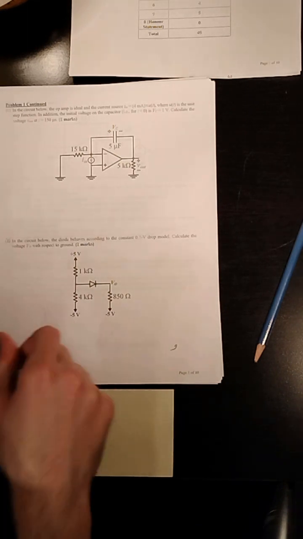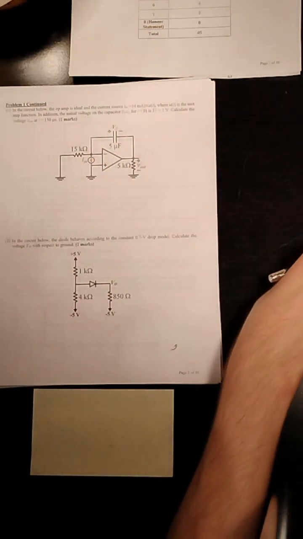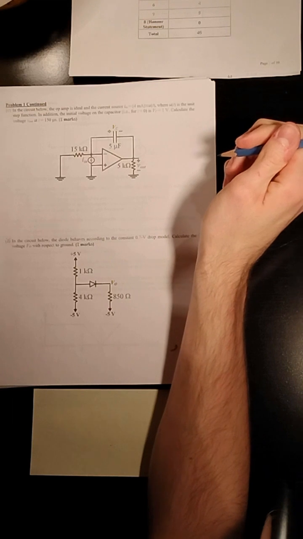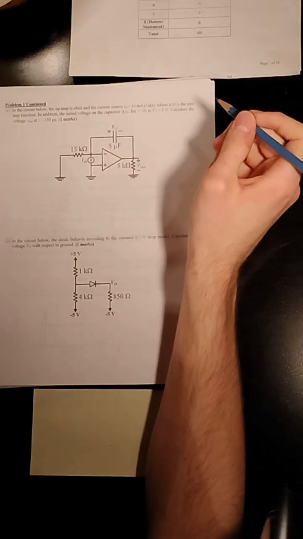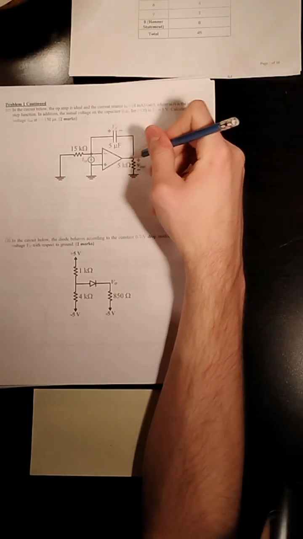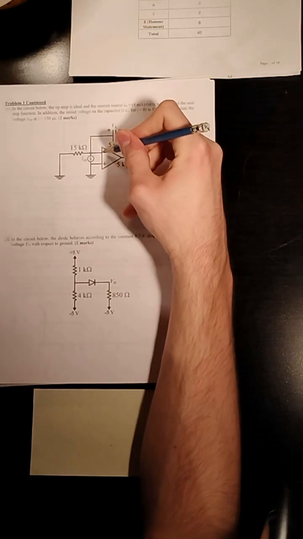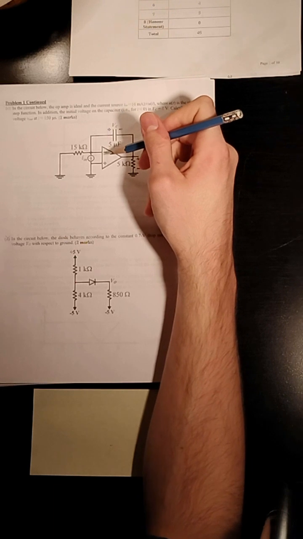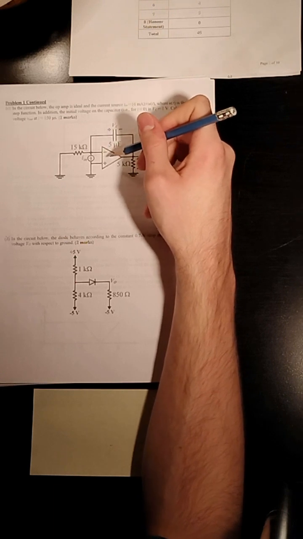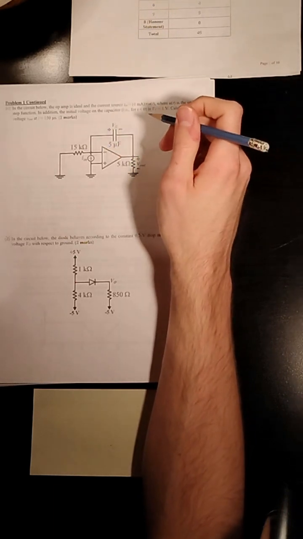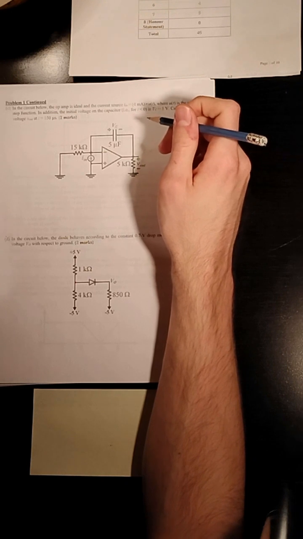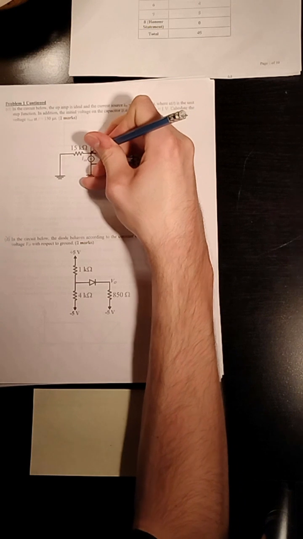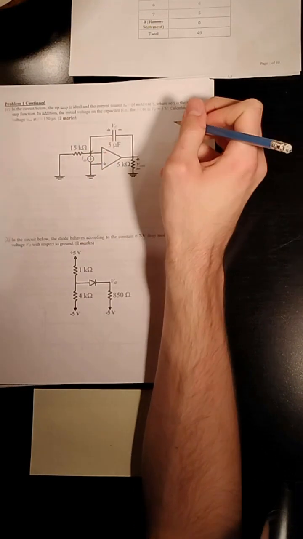Okay, yeah, this one, this was an interesting problem. So, you know that there's negative feedback on the op-amp. So, the op-amp will always have a voltage of 0, basically. Which means you can't get any current here. This voltage has to be 0.